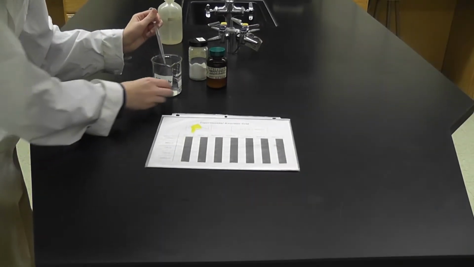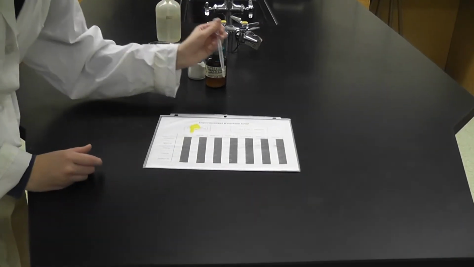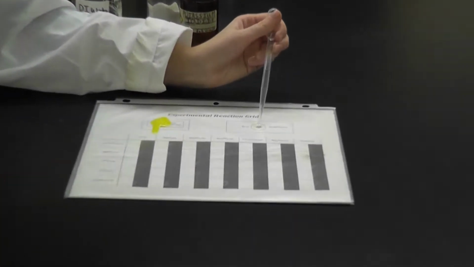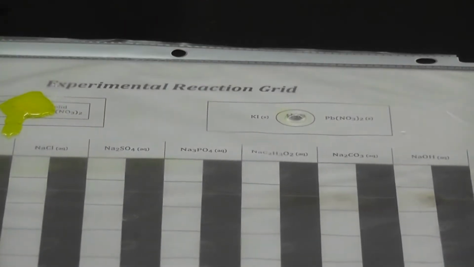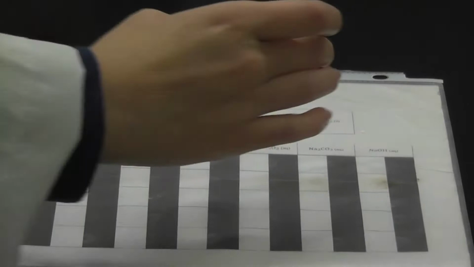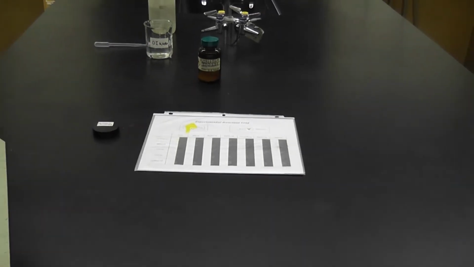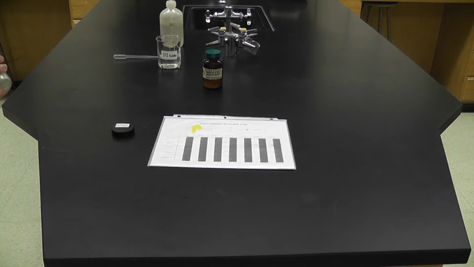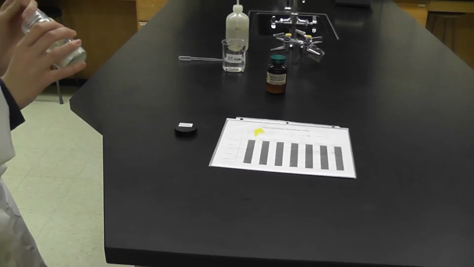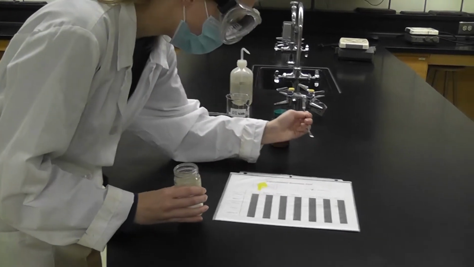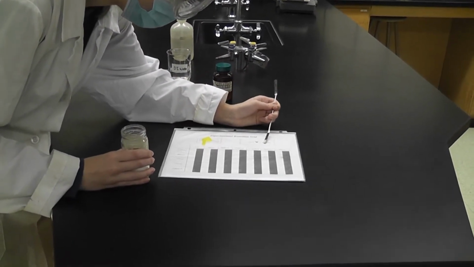Next, we're going to take some DI water and use this second table, where we start with a few drops of water in the center, right here. And then we're going to place some of the crystals of the lead-2 nitrate and the potassium iodide on the sides, but not touching the water yet. So add a few crystals. So, remember, not in it, but next to it.